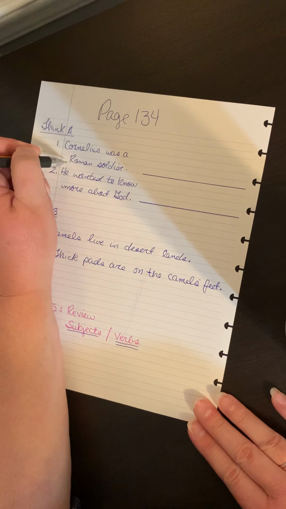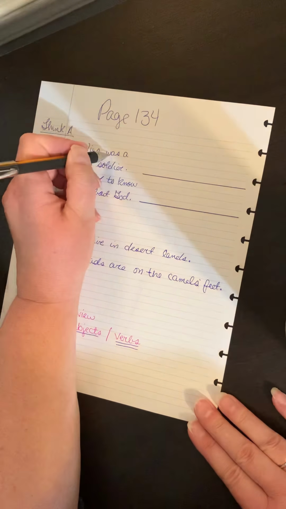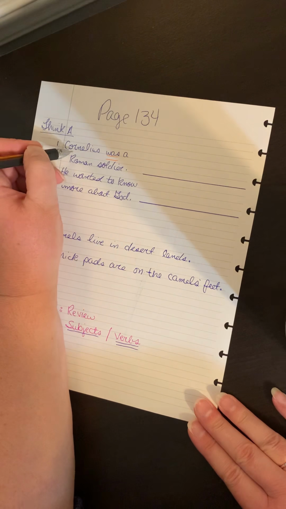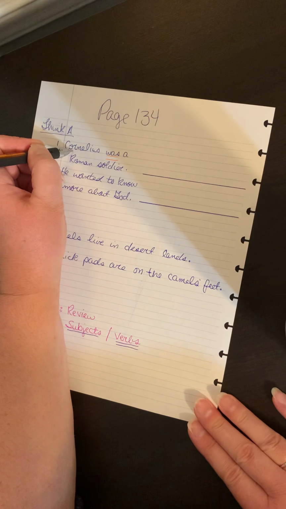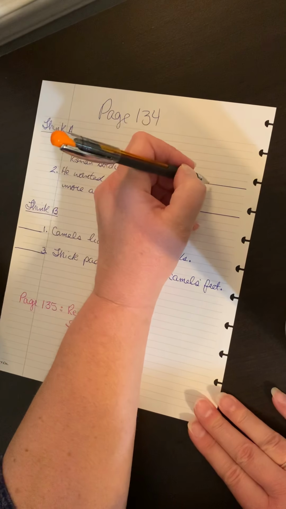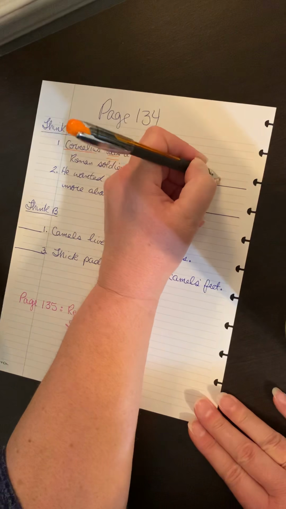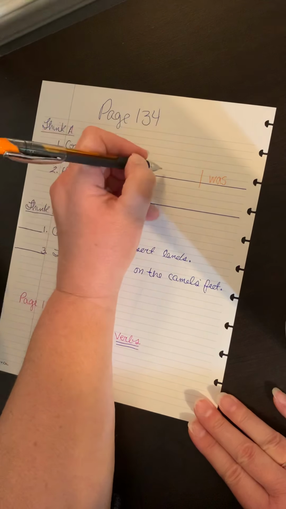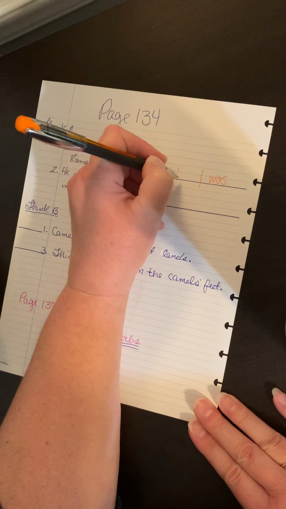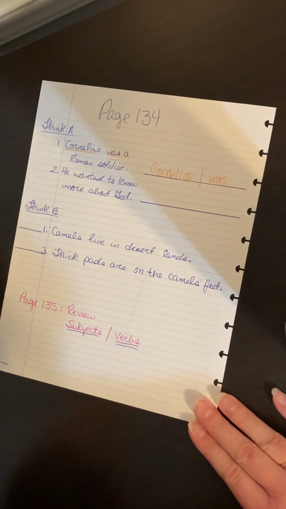Cornelius was a Roman soldier. Was, and then who was? Cornelius was. So was in my right hand, and Cornelius in my left hand.